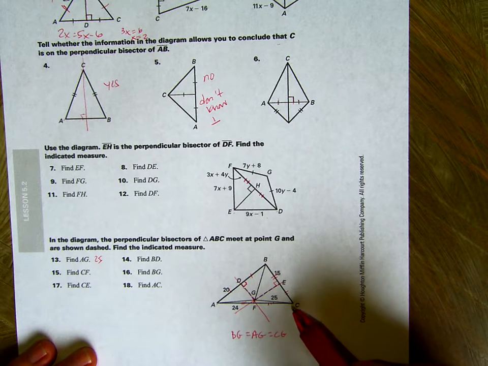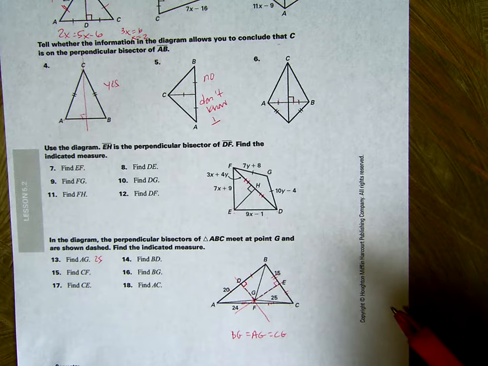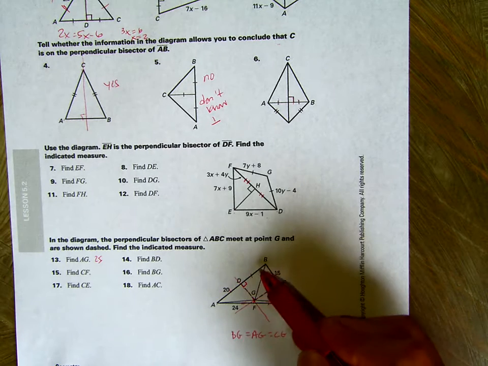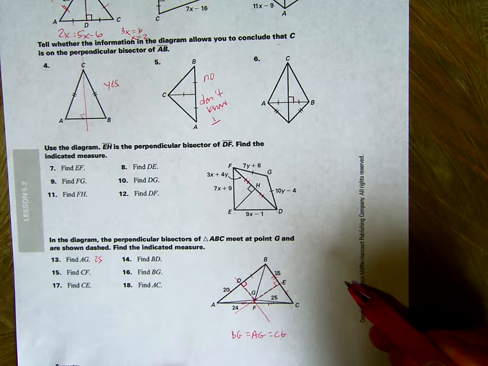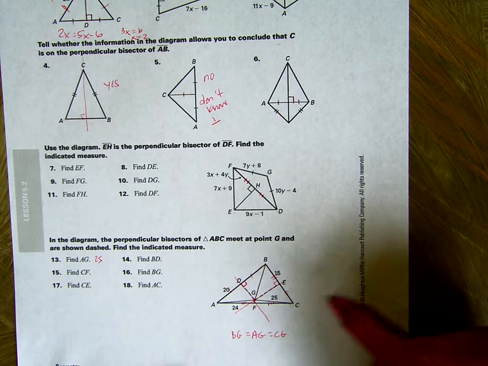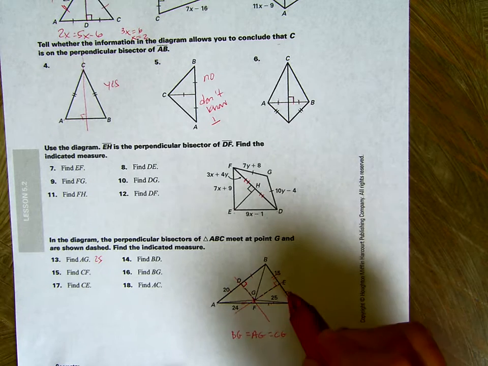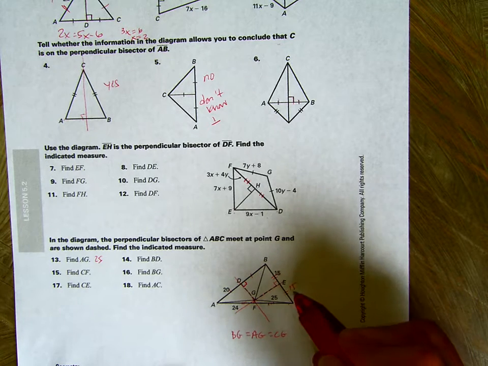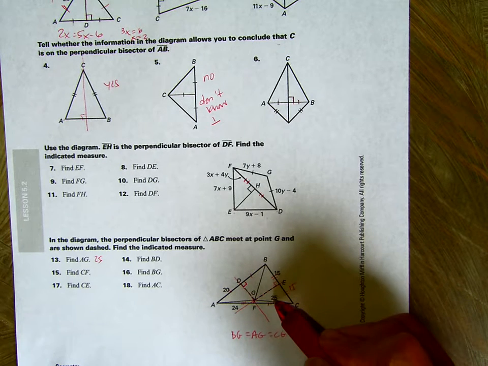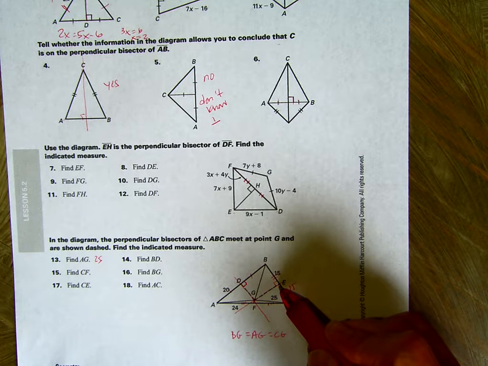Find CF. Find BD. Well, here you'd have to use the Pythagorean theorem. I know this is 25. I know that's 15. So a squared plus b squared equals c squared. So you could find GE.